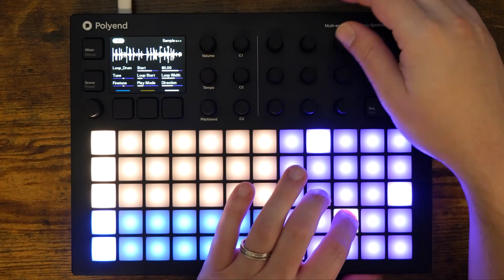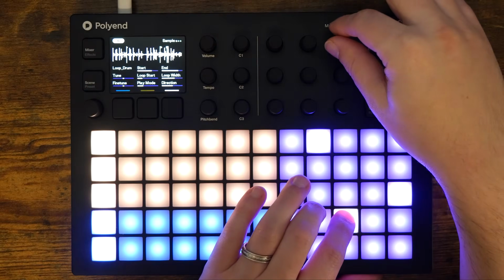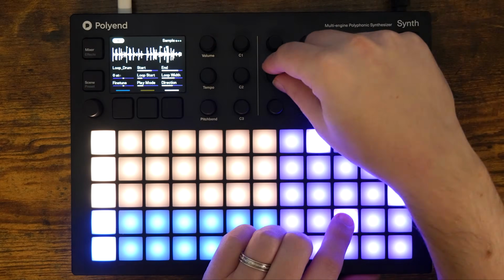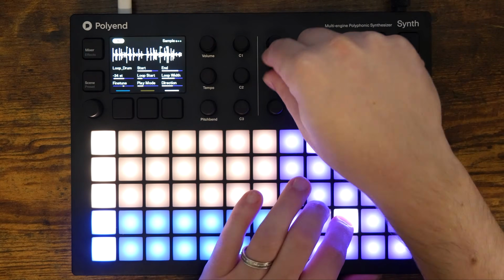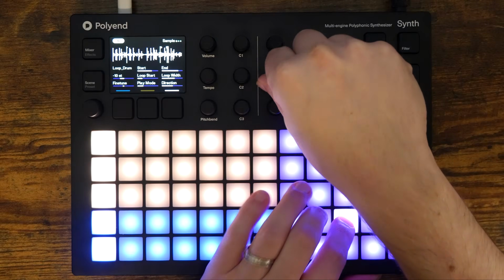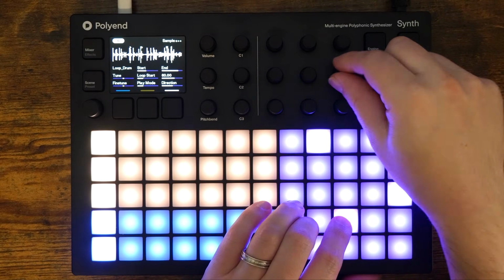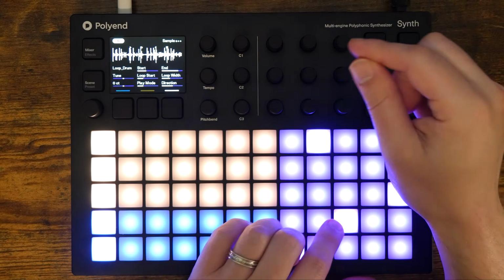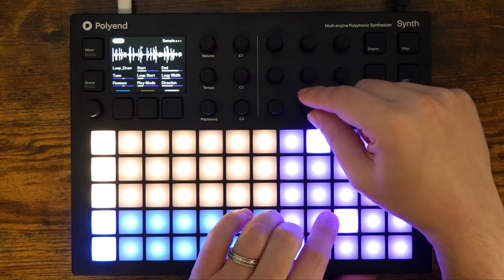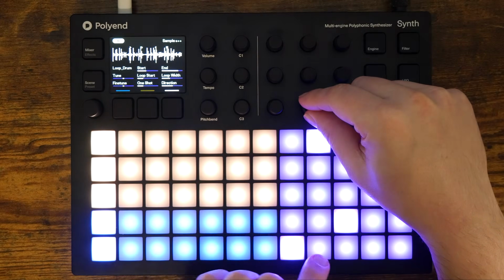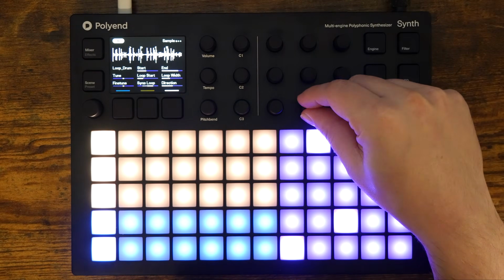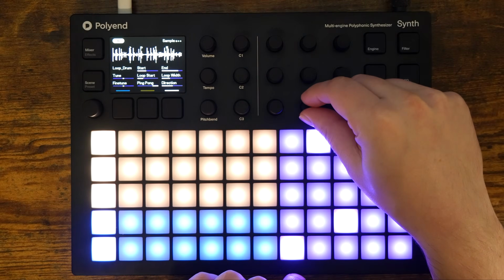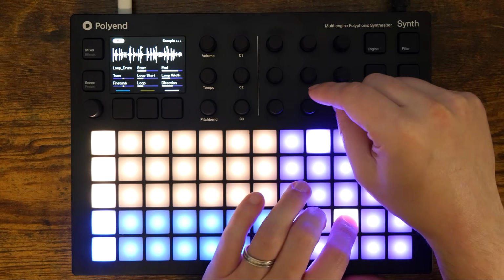And our endpoint. We've got tuning over here. Okay, pretty simple. Loop width. Got a fine tune. I'm not going to mess with that, but you can imagine what that does. And then down here we've got some important ones. The bottom middle knob allows us to pick between one shot, loop, sync loop, and ping pong.